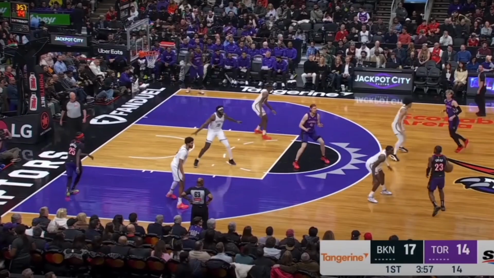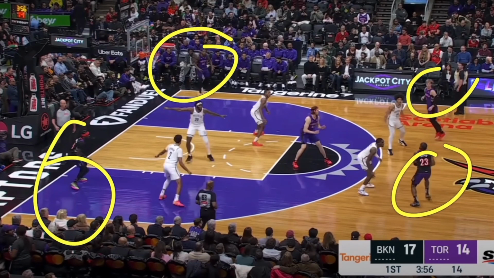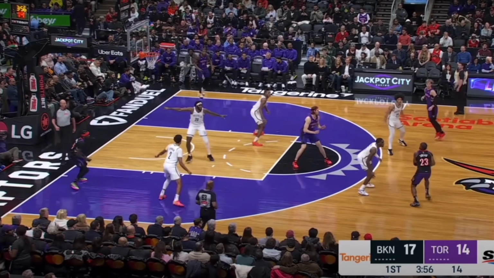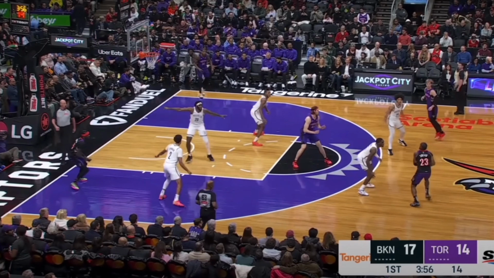Okay, so in this first play, they're running a 4-out offense. And it kind of looks like they're running it against a matchup 2-3 zone. In the NBA, they cannot run an actual 2-3 zone. This guy in the middle will get a 3-second defensive call. So they generally do a matchup zone. He's matched up here. These guys are all matched up as we see.